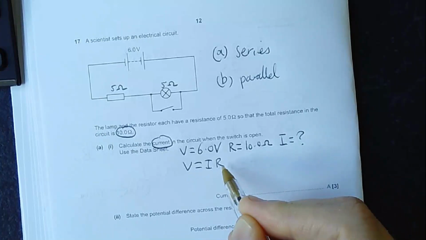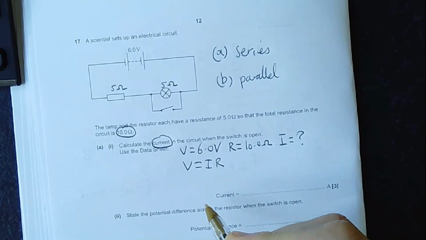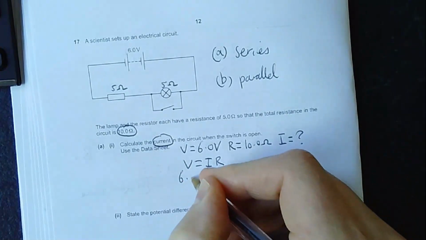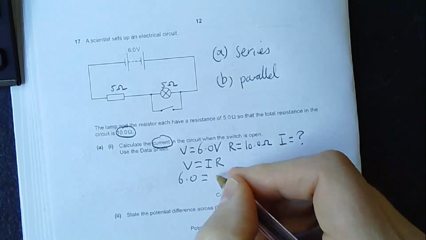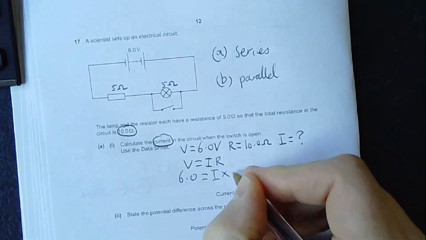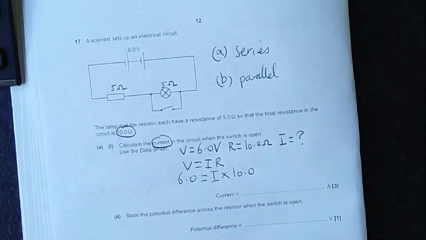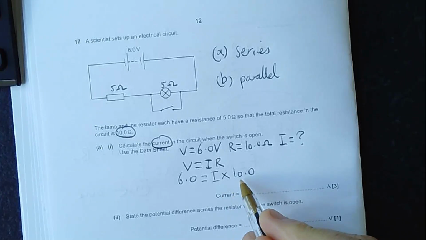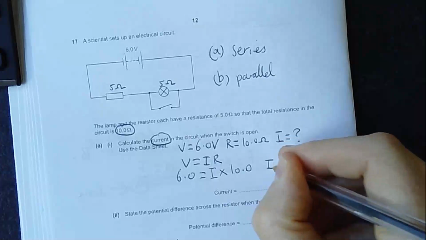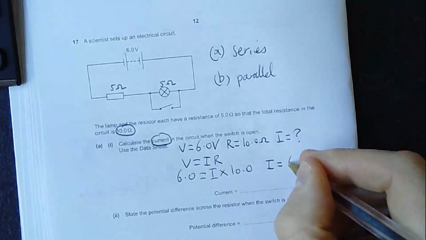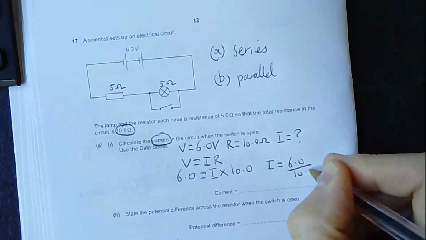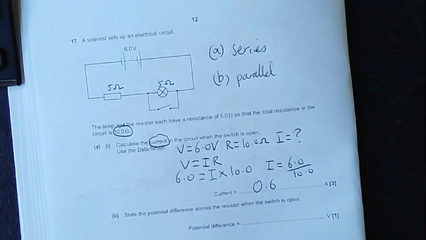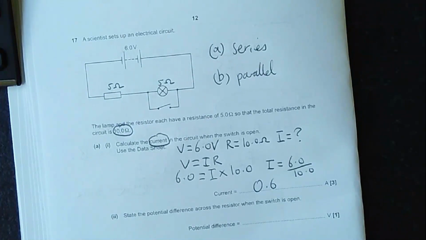We're then writing the equation down. Then we're going to substitute the numbers into the equation. So the n from QUENS, which is going to be 6.0 equals I times 10. And then to find I, we're going to divide both sides by 10. So that means I equals 6.0 over 10.0. And when you put that in your calculator, you should get 0.6 amps. Okay, so that's the first part.